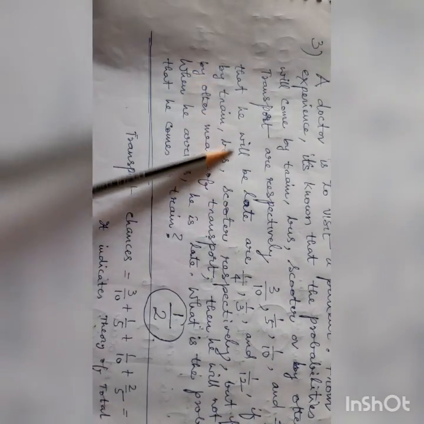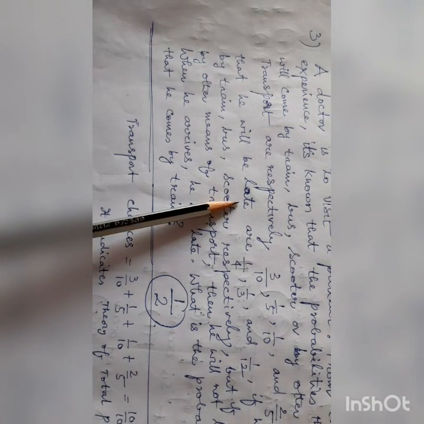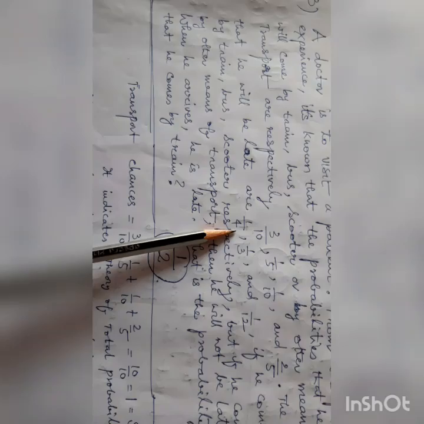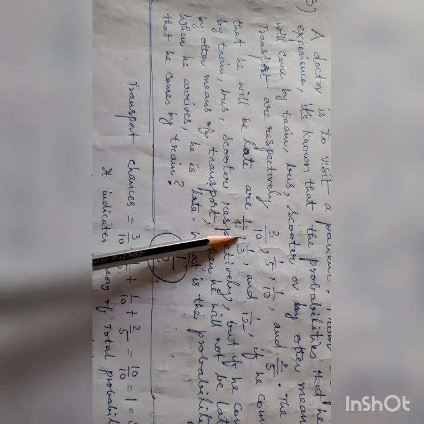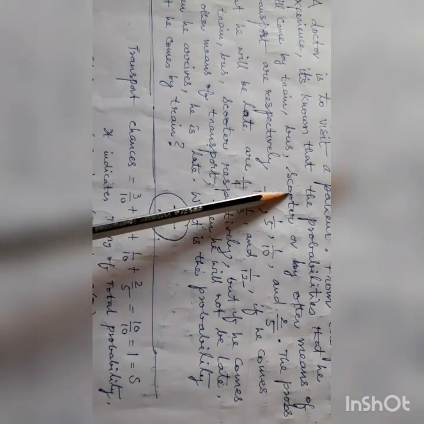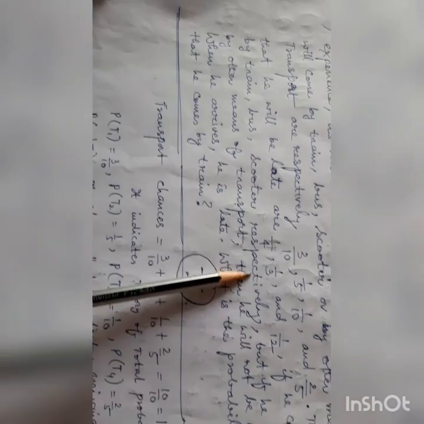The probabilities that he will be late are 1 by 4 by train, 1 by 3 by bus, and 1 by 12 by scooter, if he comes by train, bus, scooter respectively.